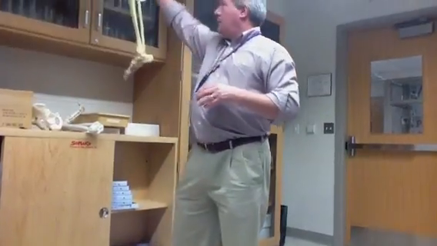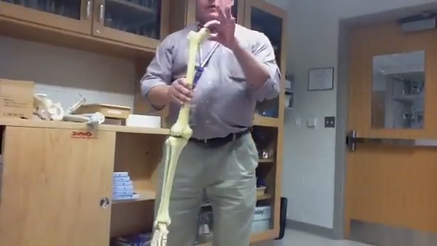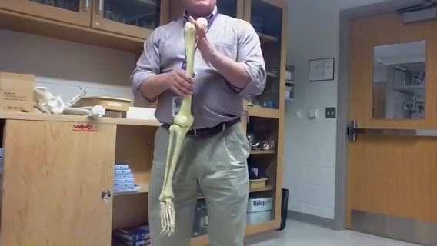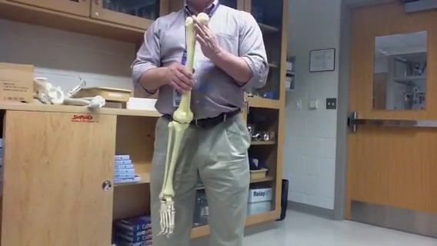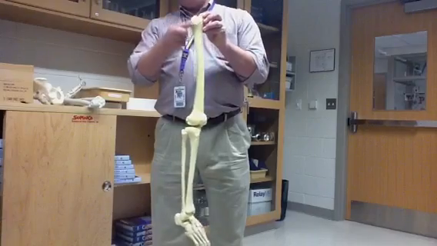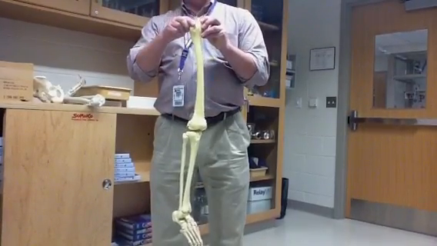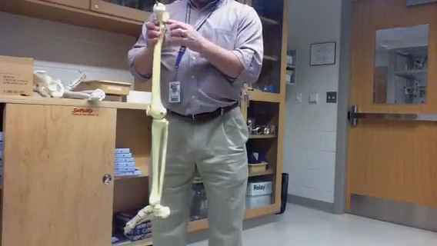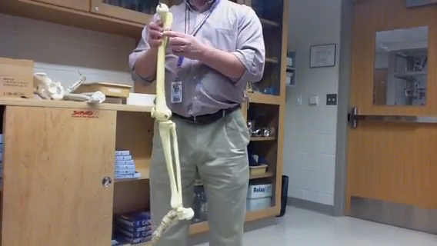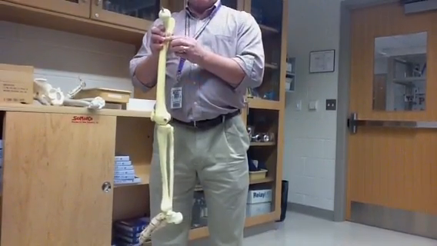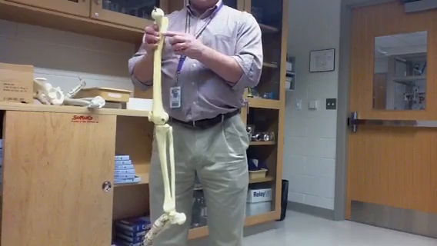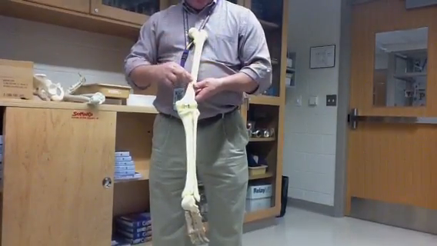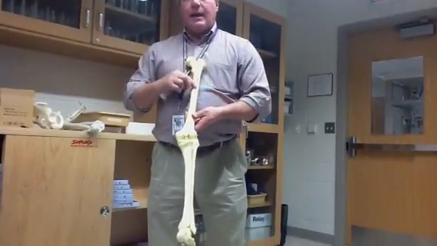If we look at the lower extremity, this is the head of the femur. This is the neck of the femur. We have our first big knob here. This is called the greater trochanter. If I spin around and look at them behind, we have a lesser knob. This is the lesser trochanter. Greater trochanter, lesser trochanter. If we spin to the back, you see this line running down it. That's called the linea aspera.